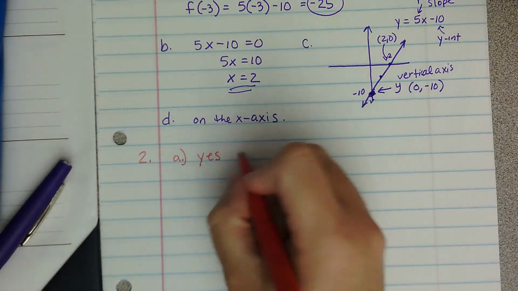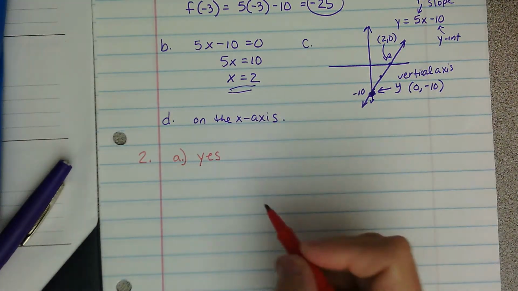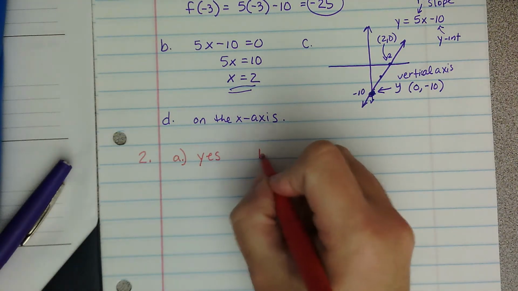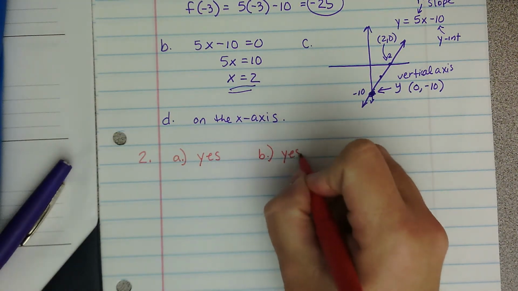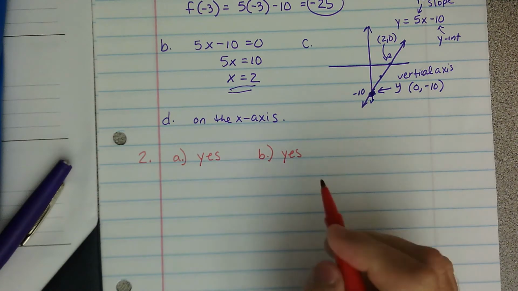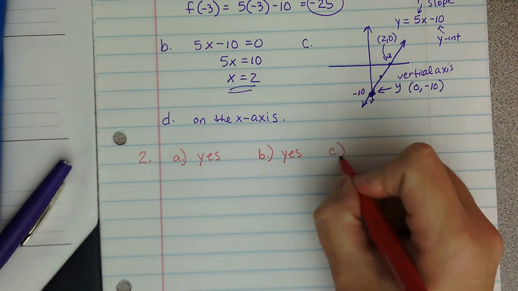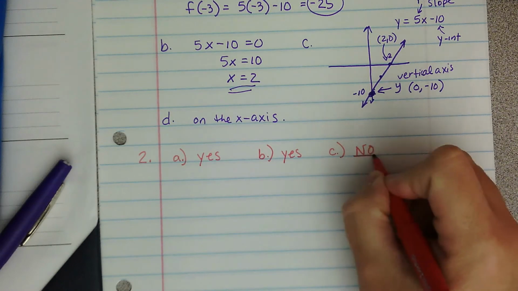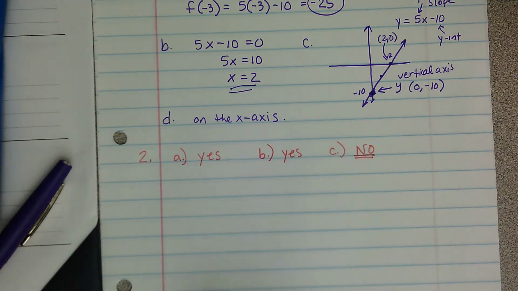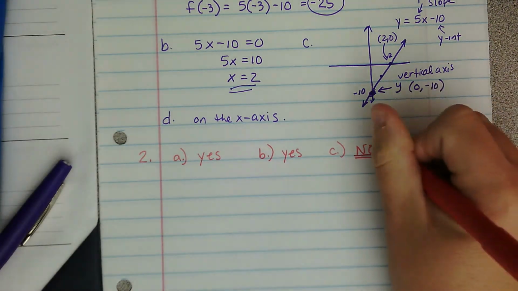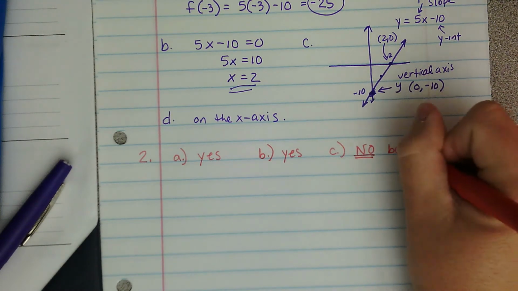B is a yes because my x variable is in the top. C, my x variable is in the denominator, so C is a no. So h of x is not linear because x is in the denominator.